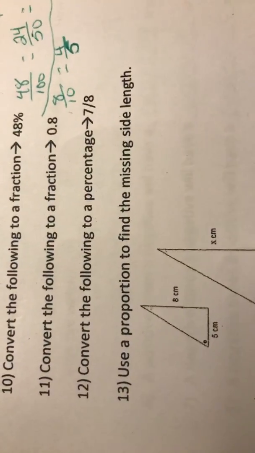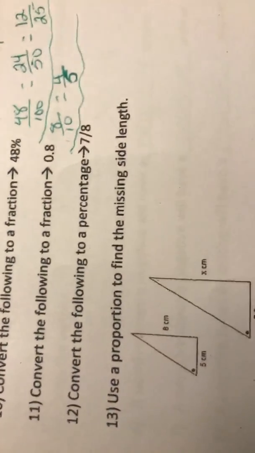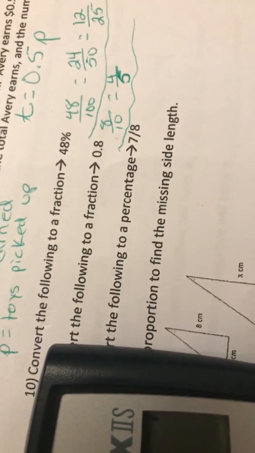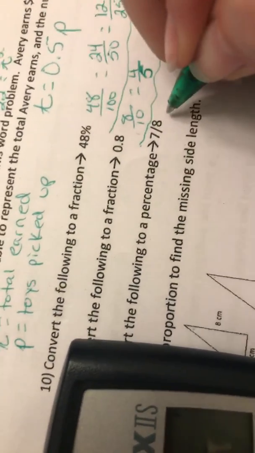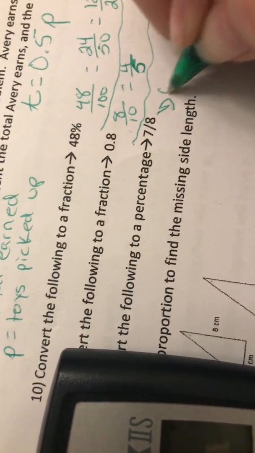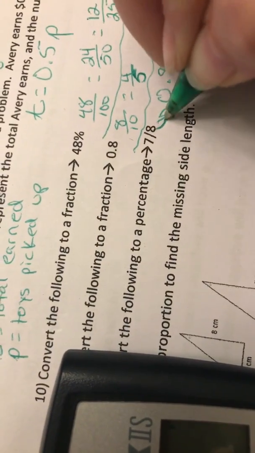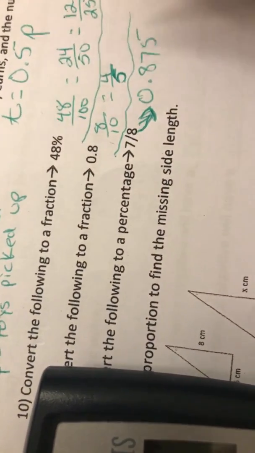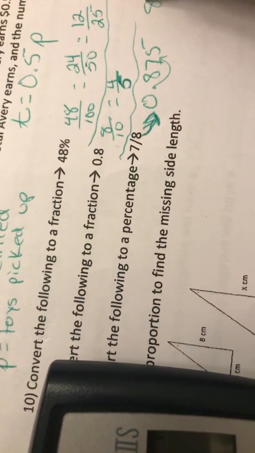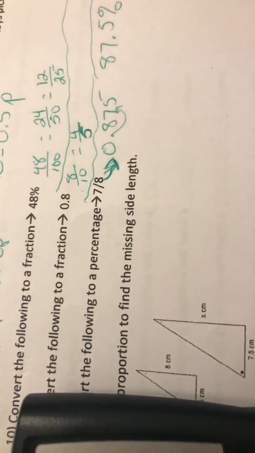To convert the following to a percentage, the easiest way to do that when you start with a fraction is to convert to a decimal first. 7/8 as a decimal is 0.875. And then we move our decimal point 2 places to the right, which would be 87.5%.